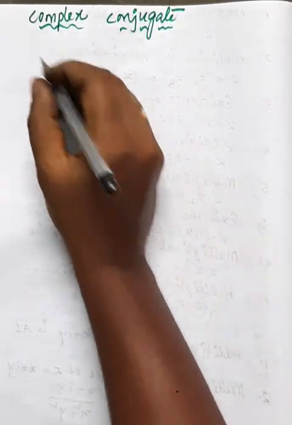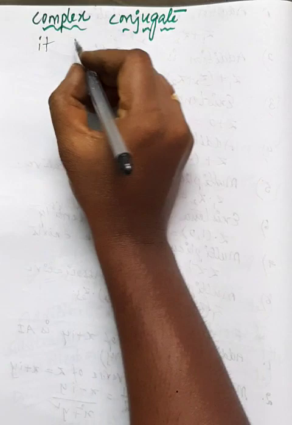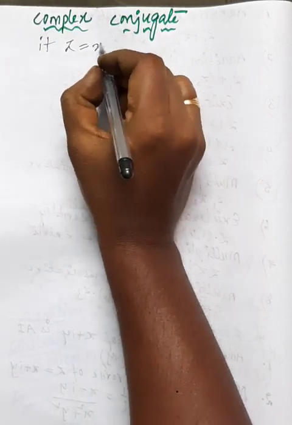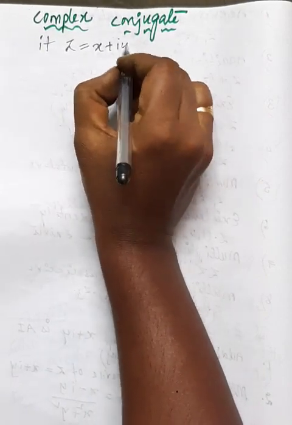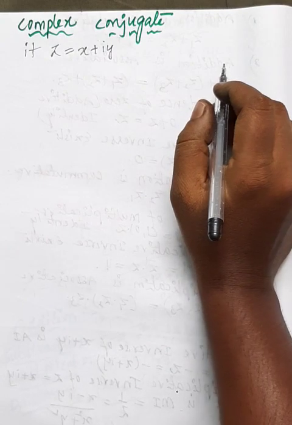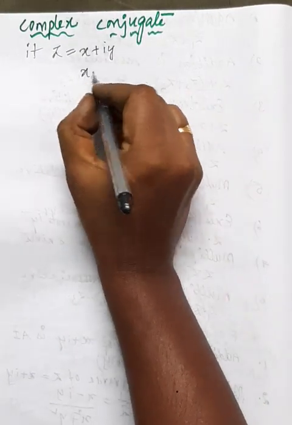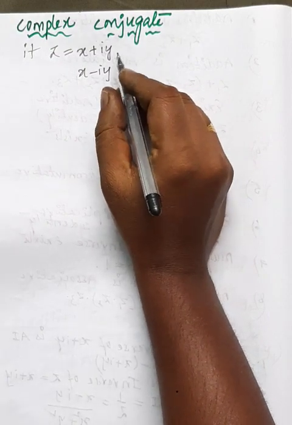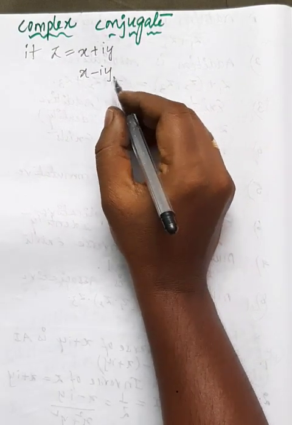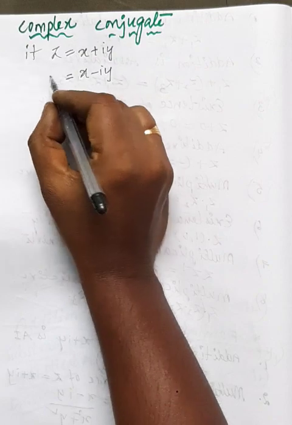That is, if z equal to x plus iy, then x minus iy is said to be the complex conjugate of x plus iy, and the conjugate of a complex number is denoted with z bar.